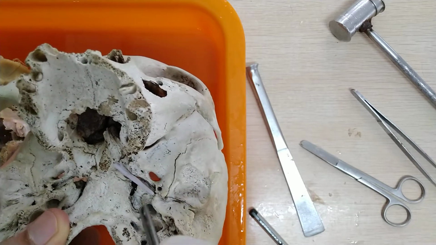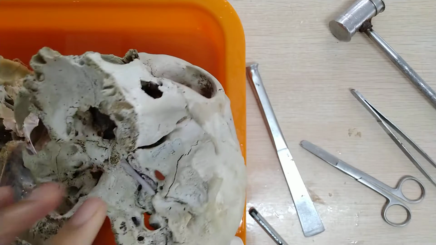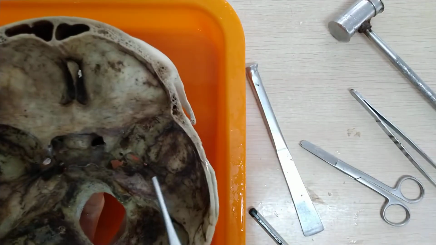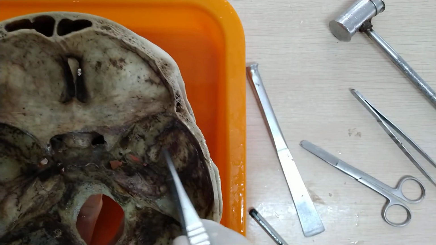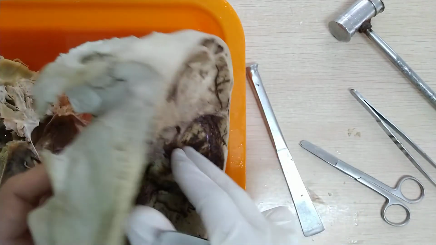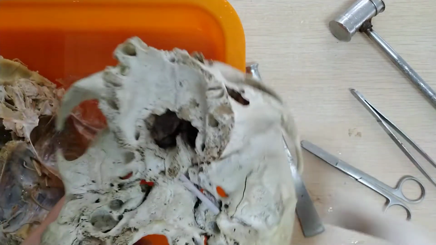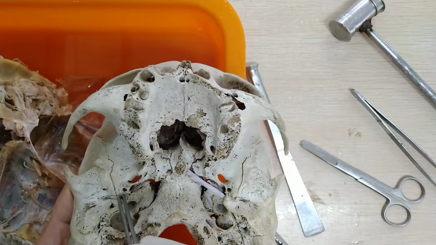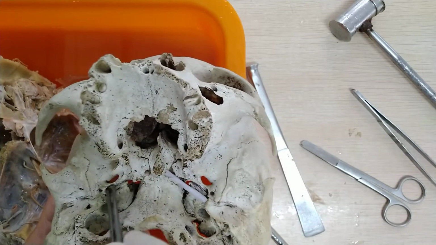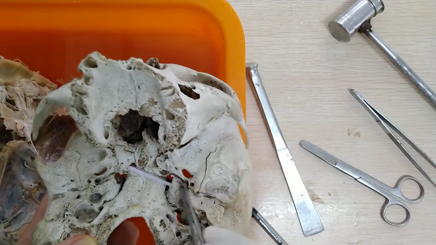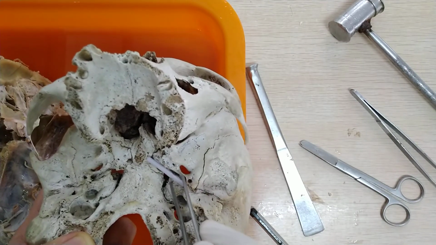The inferior aspect of the petrous temporal bone: we cracked this area, we exposed the middle ear cavity. Look at the underneath of the petrous part of the temporal bone, we see this. So here is the petrous part of the temporal bone, here is the greater wing of the sphenoid. So here is a sulcus known as the sulcus tubae. Running on the sulcus tubae, we have the auditory tube.